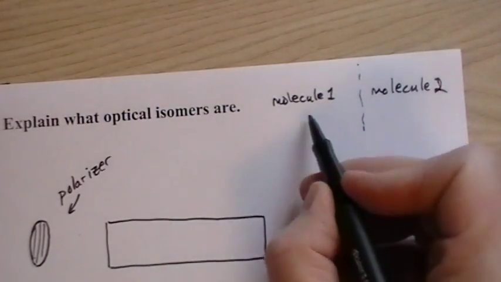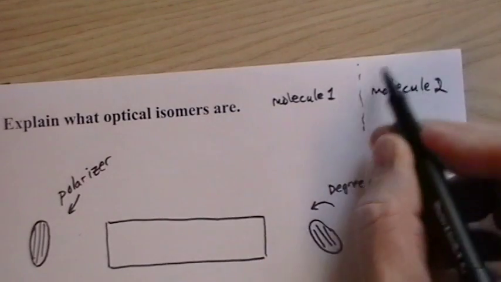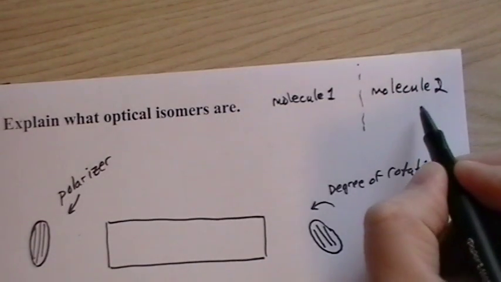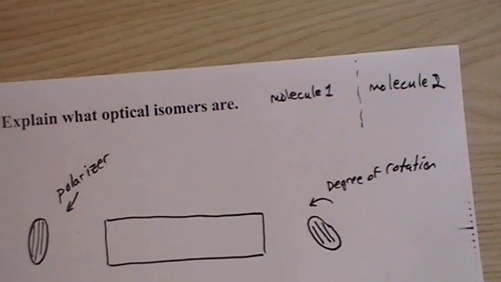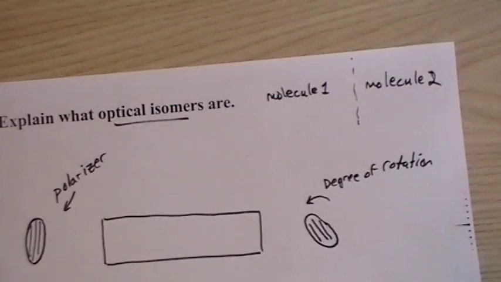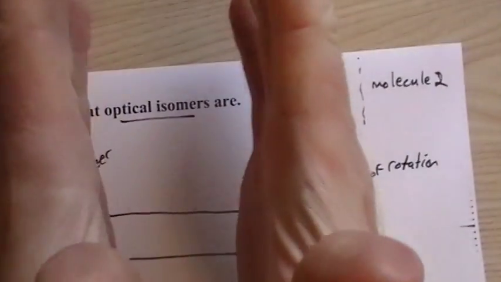If we held that molecule up to a mirror, built the molecule that we see reflected in the mirror, and tried to overlap them, and they don't overlap, then they are optical isomers of each other. It's like with the hands.